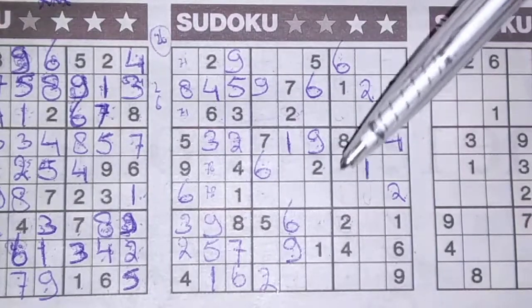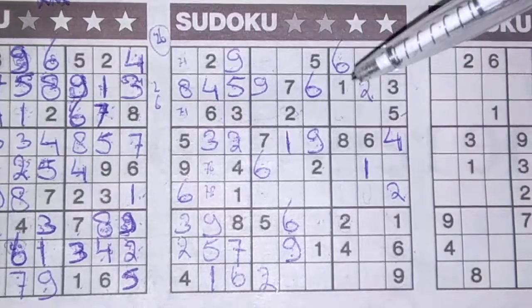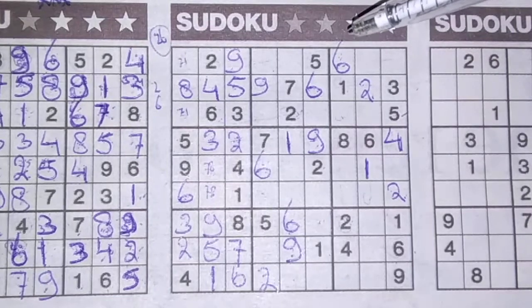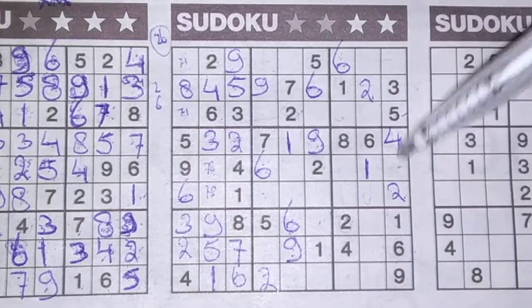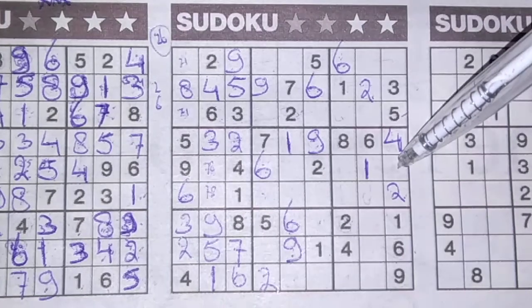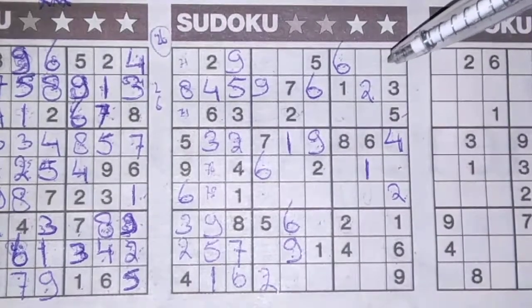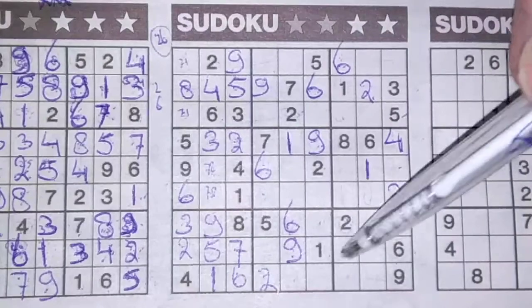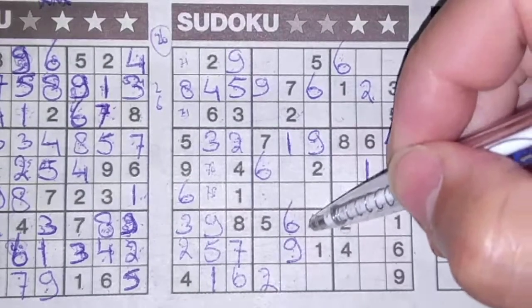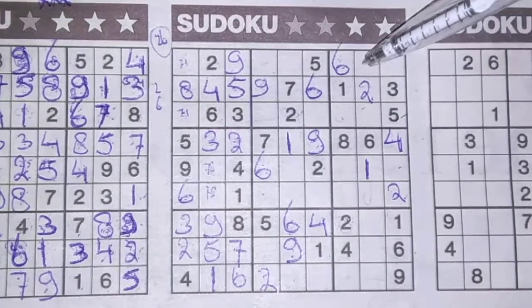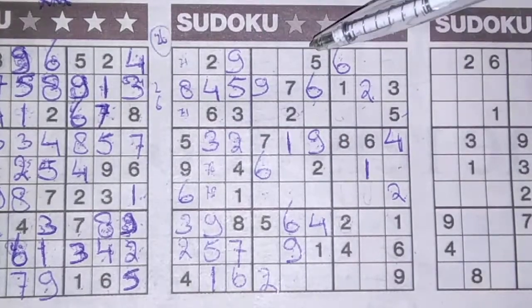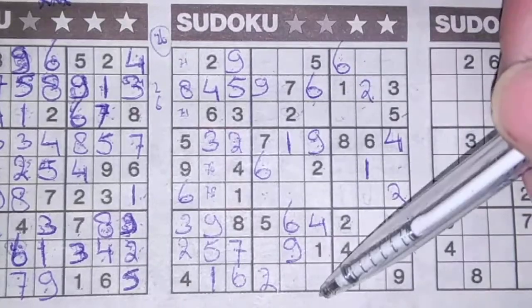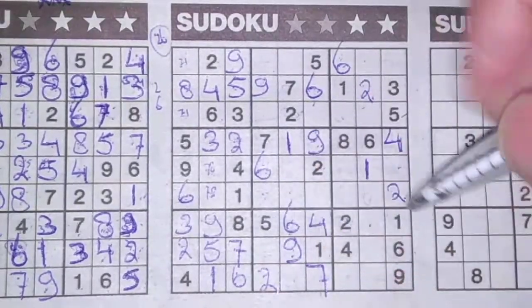Then, how about eight and 7. The 6, the 4 in this row, the 4 in the row above. So in that row, the only place for the 4 should be there. 7 in this column, 7 in the middle column, so in the next column, the only place for the 7 should be there. 1 number left in this row for the number 7.